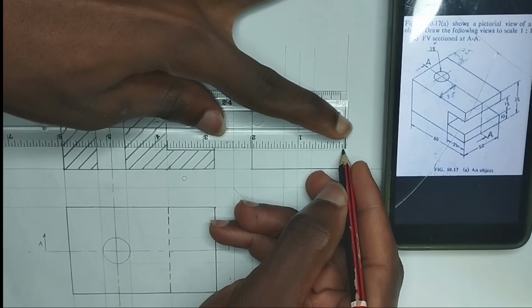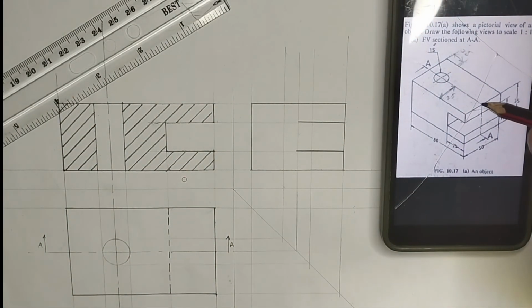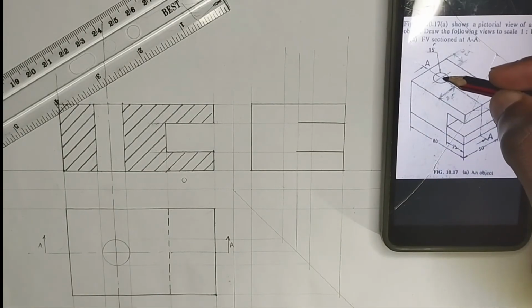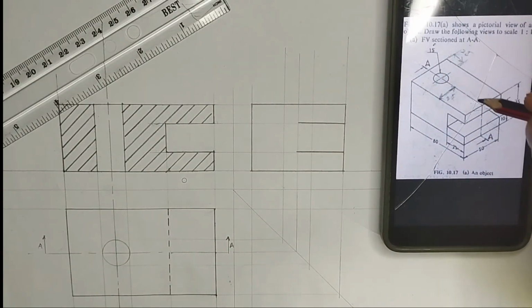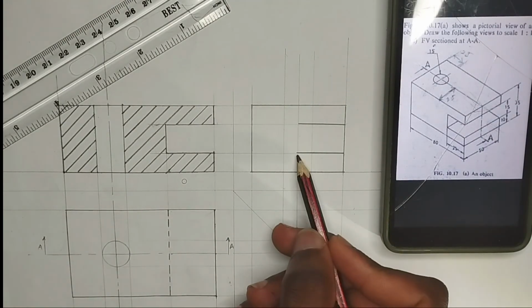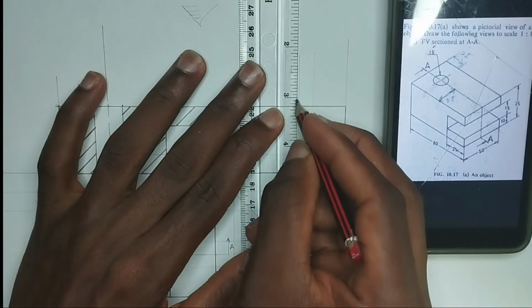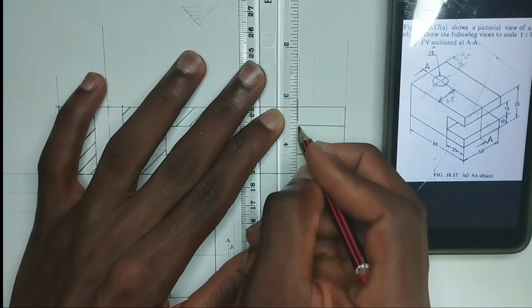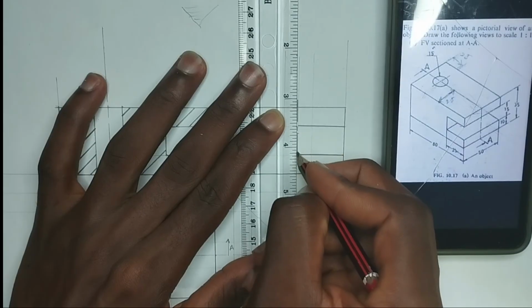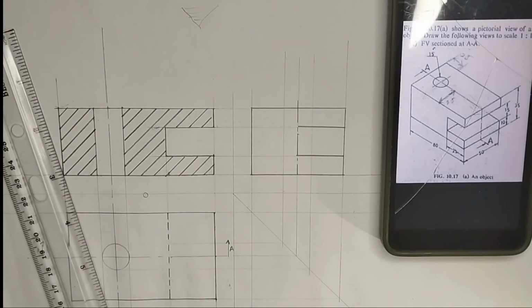Ensure you are drawing it to the center line, because we are cutting it along this line, like this. So you draw this line to the center line, then I'm going to represent the center line also like this.